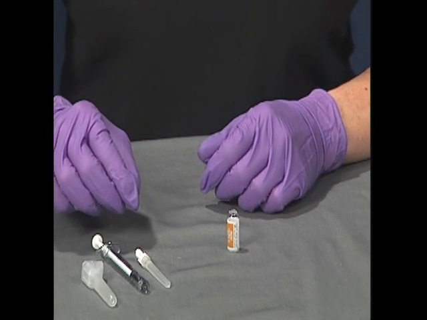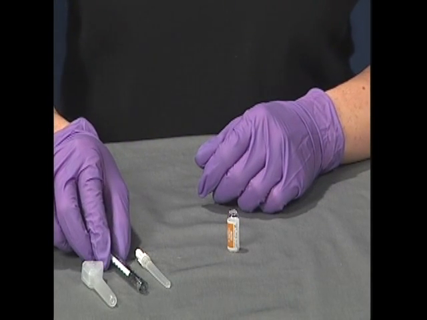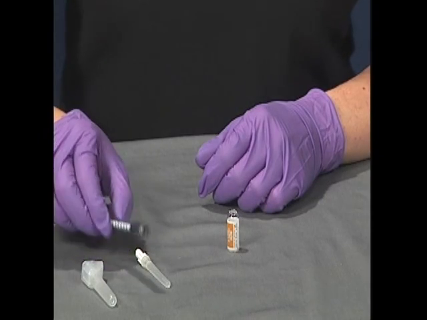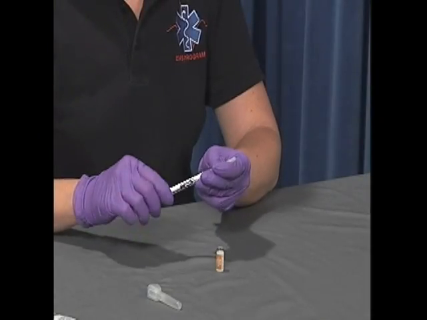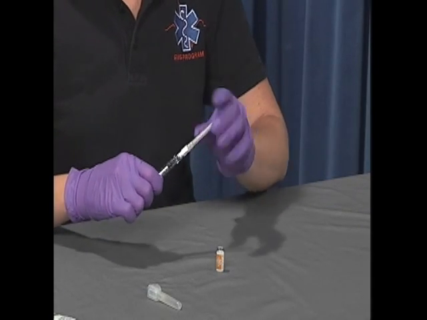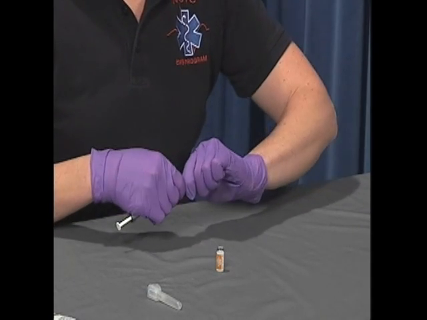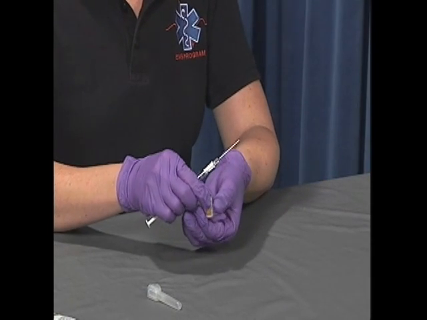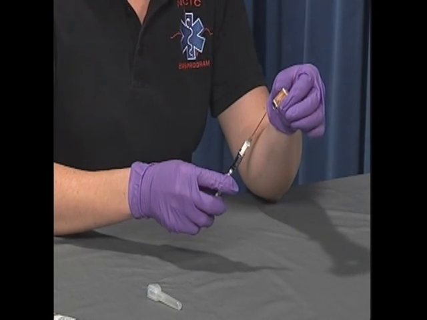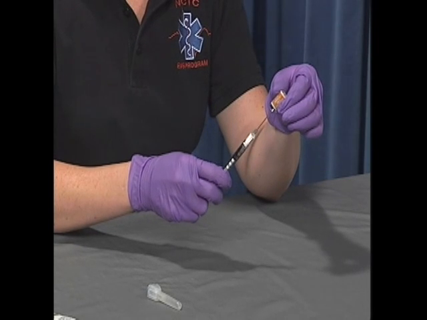If the ampule fails to break cleanly and glass shards can be observed, dispose of the ampule and replace with another unit. Now prepare your filter needle and syringe in order to withdraw medication for administration. Invert the ampule while inserting the filter needle and withdraw the medication.